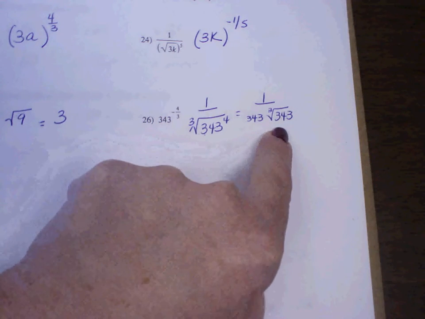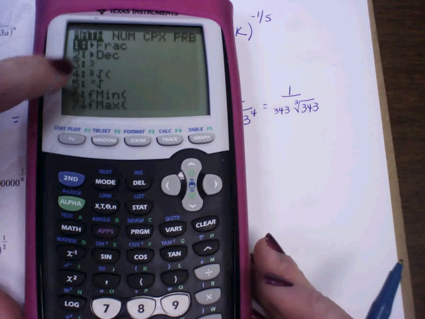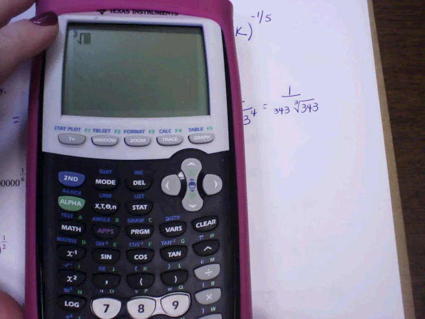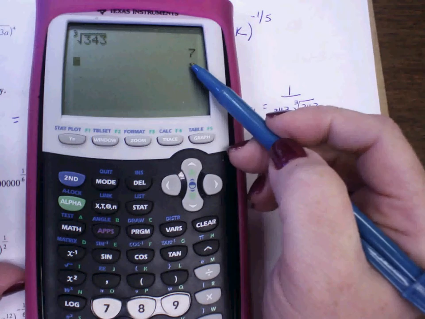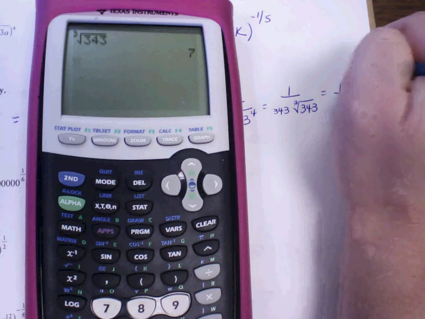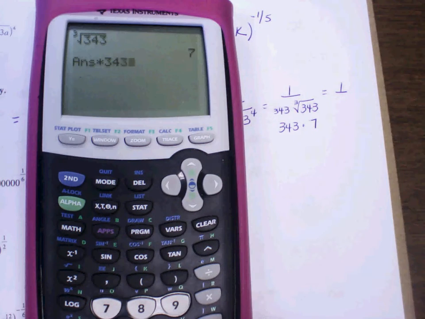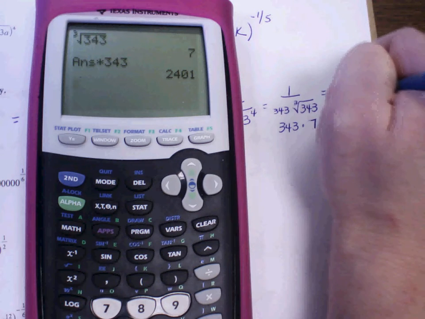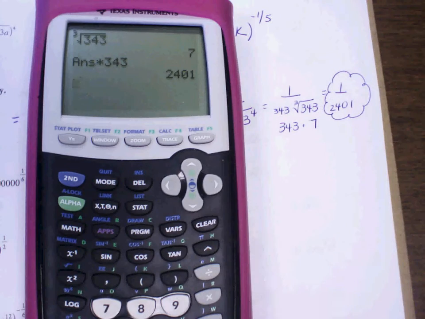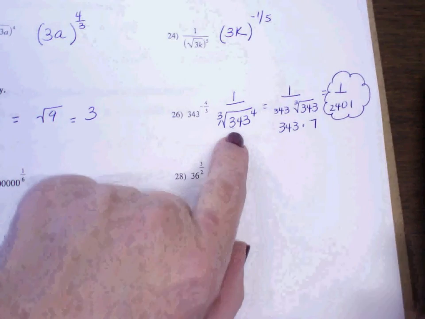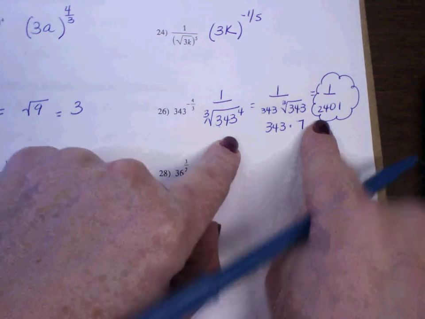Now, just to make sure, I'm going to go ahead and do the cubic root of 343, because I don't know, it might be something else. So let's do, that will be 4. 343. And that's 7. All right, so that is 343 times 7, which is 2401.